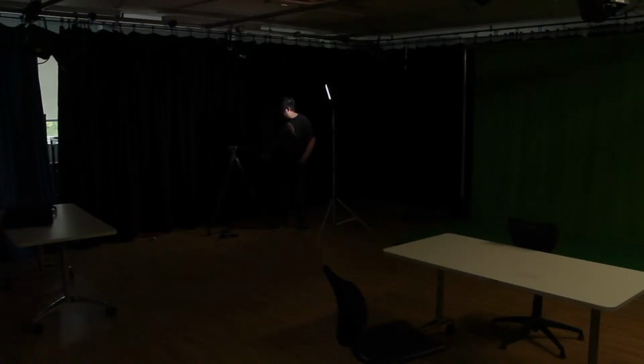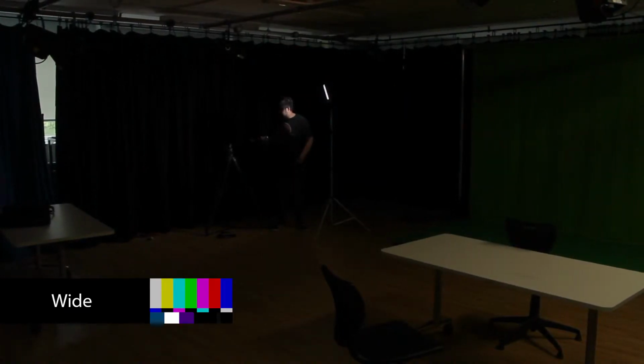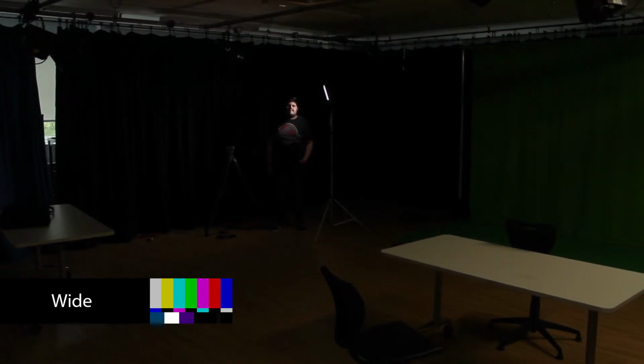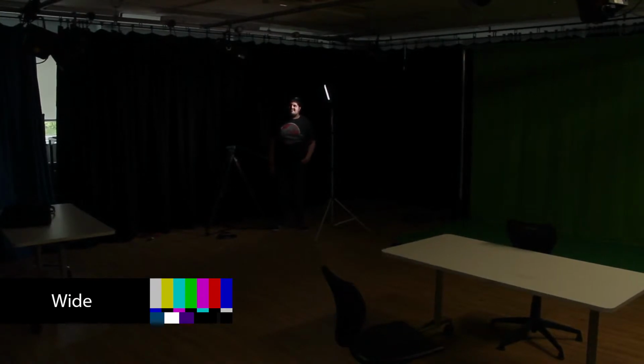Today we're going to be talking about camera shots, angles and movements. Okay, so first let's talk about all the different camera shots. This is a wide shot. You can tell because you can see the environment around the subject. They are small within the frame and you cannot see their facial expressions.